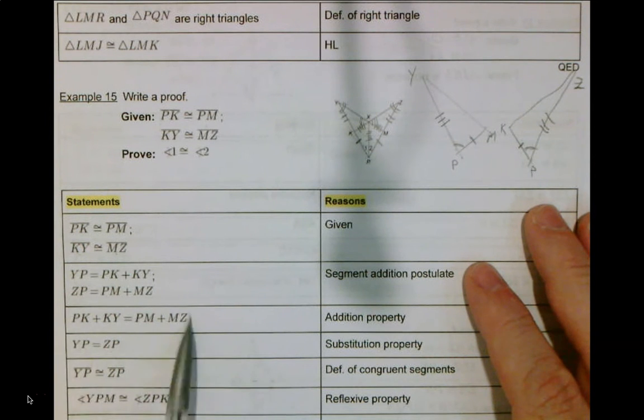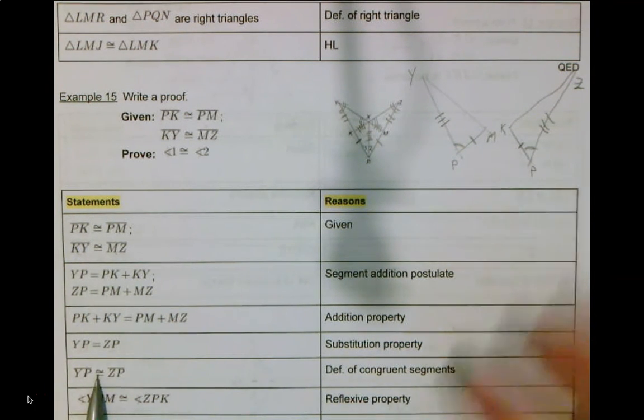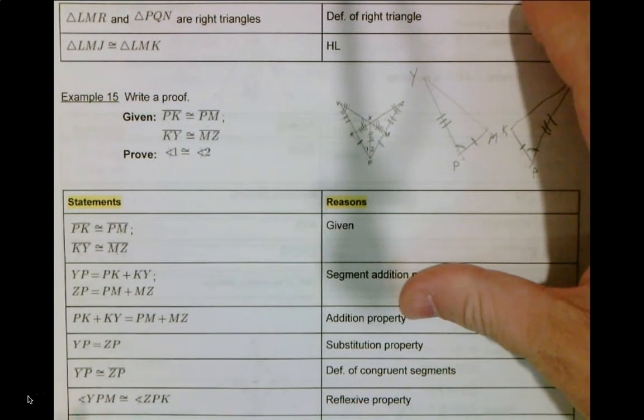That gives me this statement here. Addition property. Now I can substitute YP in place of the PK and the KY. ZP goes in place of the MP and the MZ. And we don't actually need to go to this step. I'm just doing it to say that by the definition of congruent segments, they are equal in length. They're congruent.